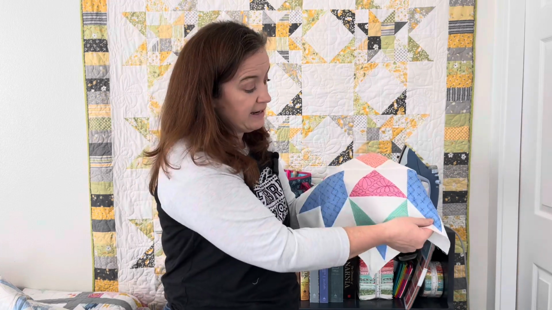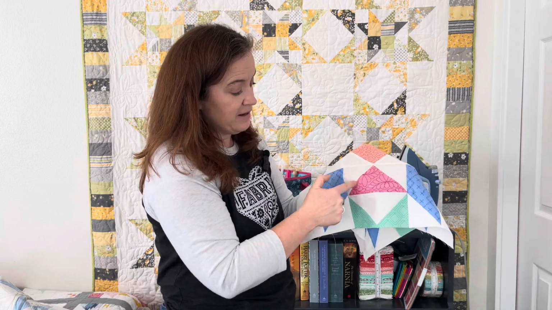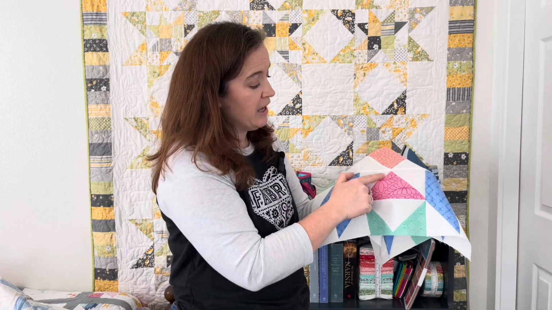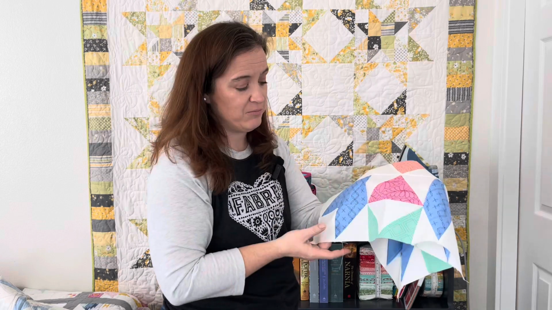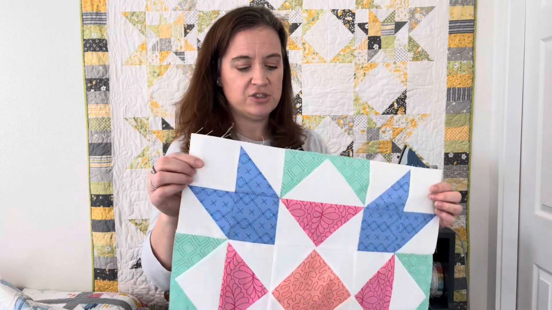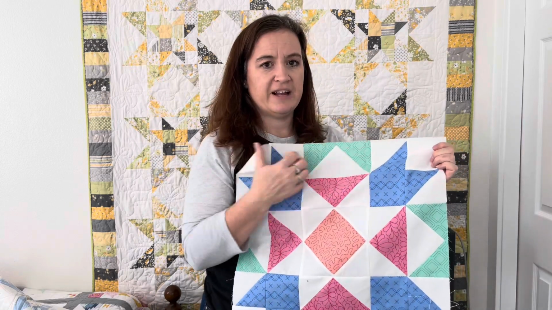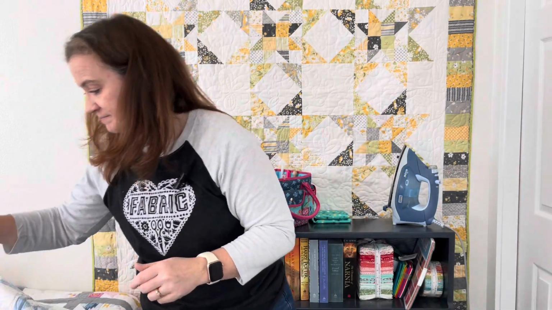However, if you look at this flying geese right above it, you have the center is the pattern fabric, and the two triangles are the background fabric. So there's actually lots of fun things you can do with both half square triangles and flying geese, and you can make some super fun patterns. Let me show you a few others.